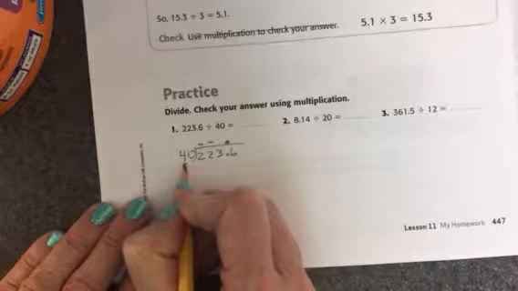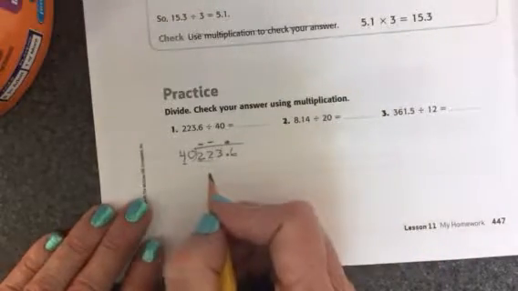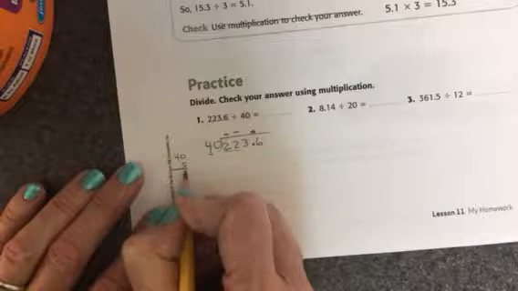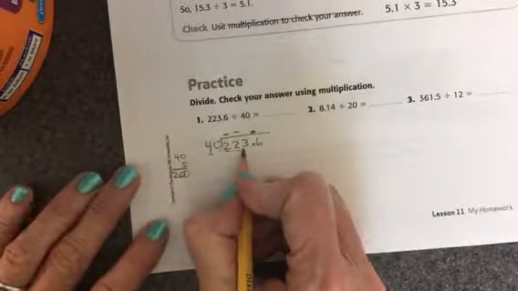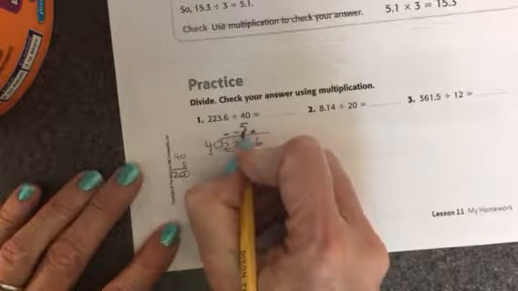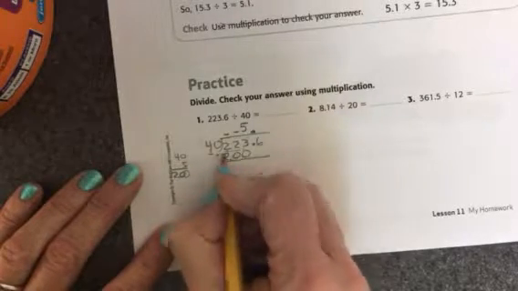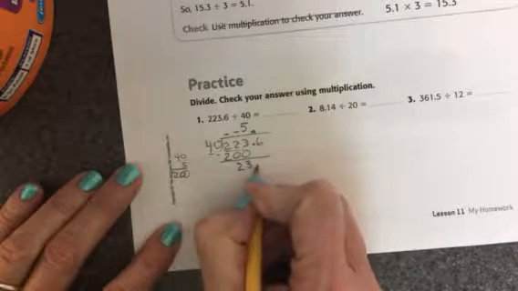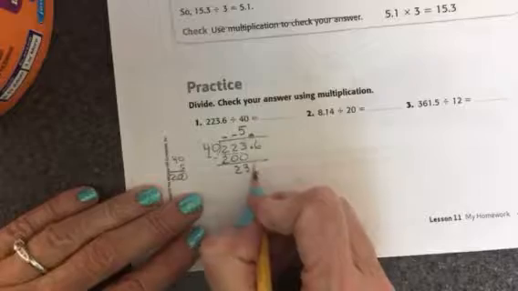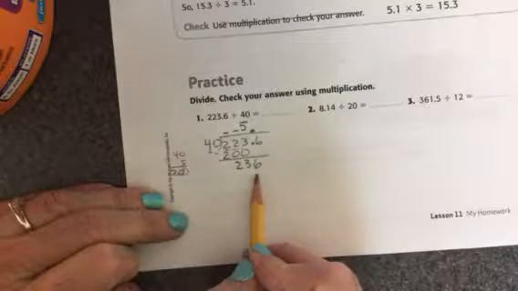What I like to do is look at the first number and ask myself, how many times will 4 go into 22? Well, 4 will go into 22 5 times, so I'm going to try 4 times 5. 4 times 5 is 20, so 5 times 40 is 200. 200 is a good number, because if I go one more, it'd be 240. So I'm going to multiply by 5. And I'll subtract. I have 23 and, whoops, I don't need to do the decimal, sorry. 236.